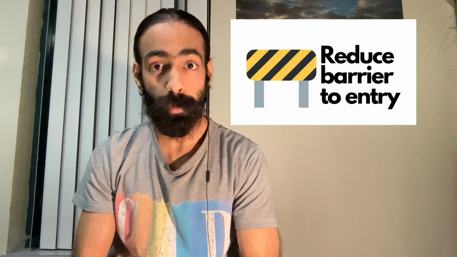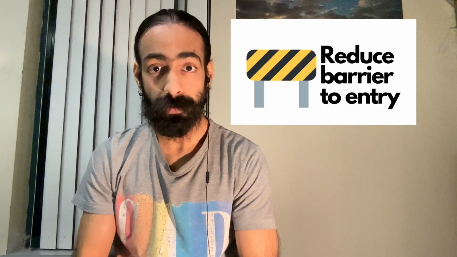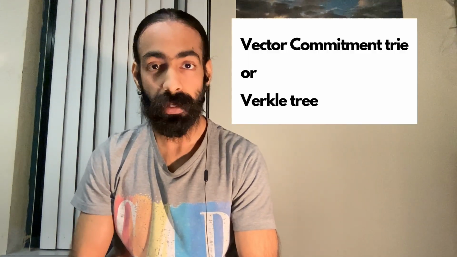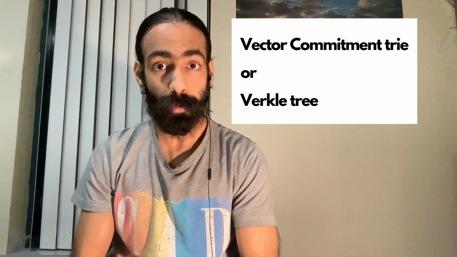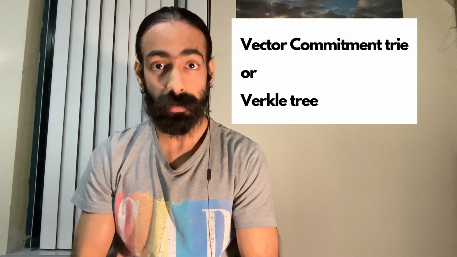And this is not good because we want to reduce the barrier to validate a blockchain as much as possible. So this new database structure is called a vector commitment scheme. Sometimes it is also referred to as Verkle trees, as opposed to the conventional Merkle trees.